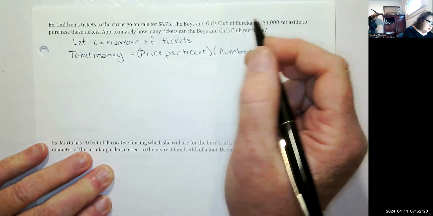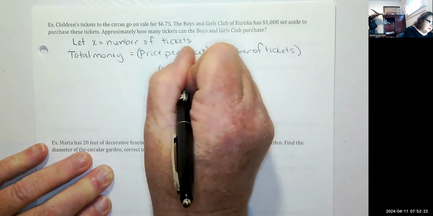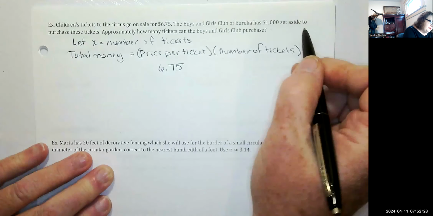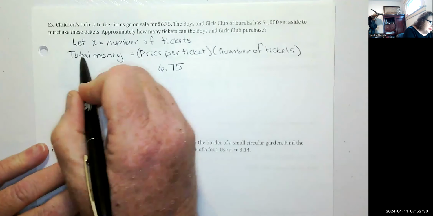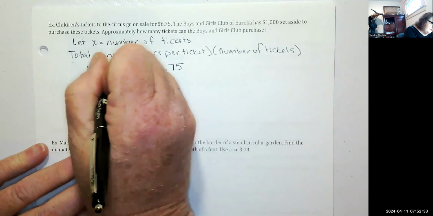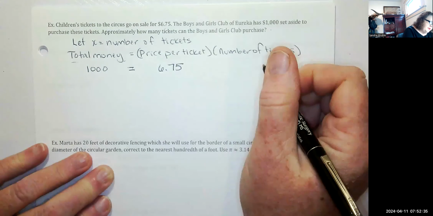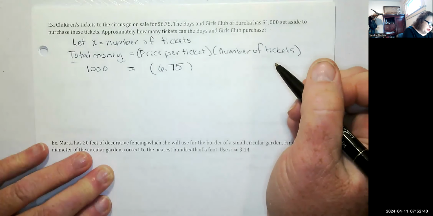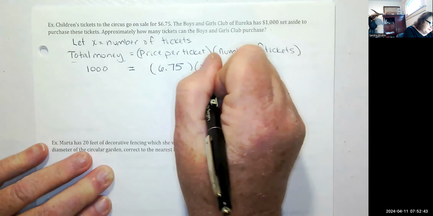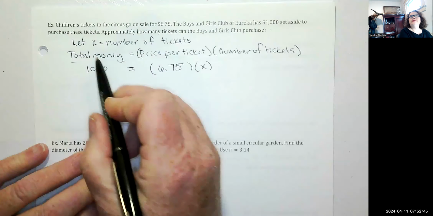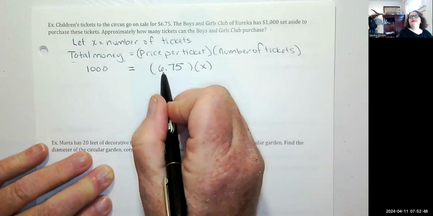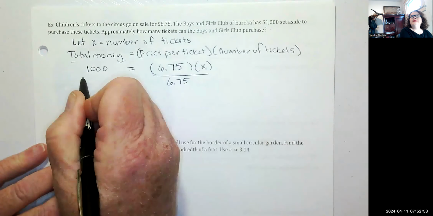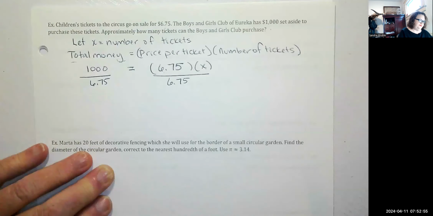That's the price. The Boys and Girls Club of Eureka has $1,000 set aside to purchase these tickets. So $1,000 is the total money. Got this equal sign here. Parentheses. And then they want to know how many tickets can they purchase. So we're looking for X, because we said that X is the number of tickets. So 6.75 is multiplied to X. The opposite of multiplication is division. So we have to divide both sides by 6.75.